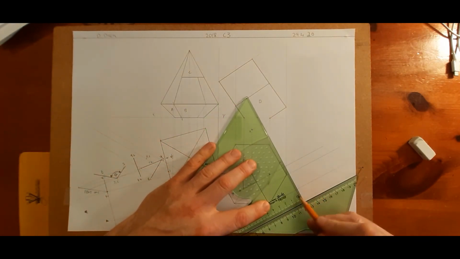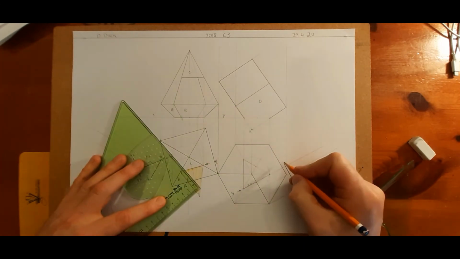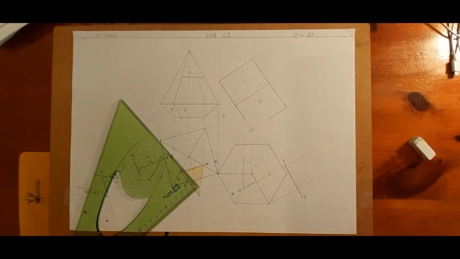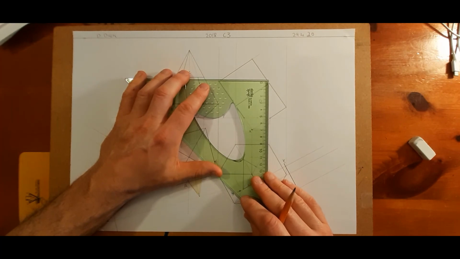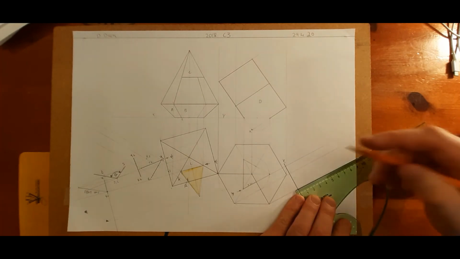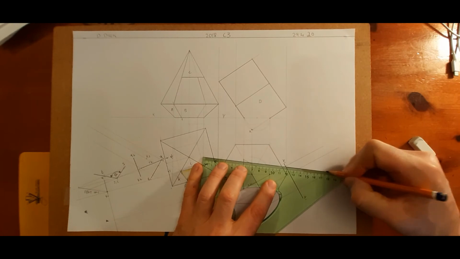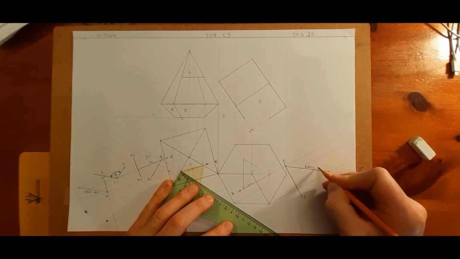And we'll set up our X1, Y1 here. So we can get our heights there from elevation, which is 52. If we come over here, then we'll mark that off there. That will give us an edge view of D.